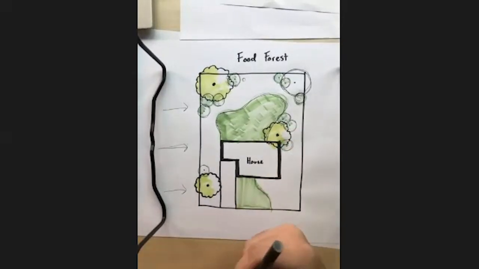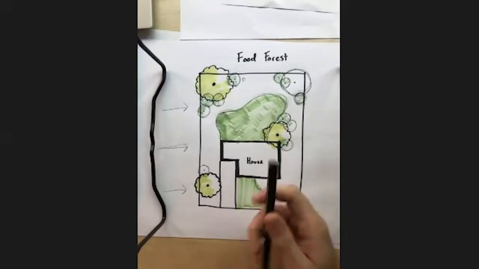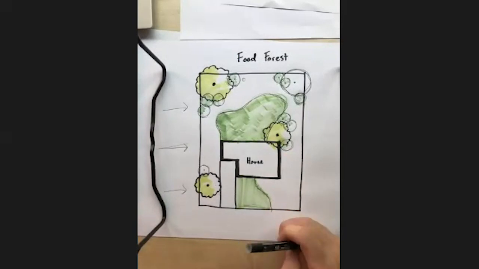And then one concept that I wanted to discuss before moving on, I should have discussed it before jumping into this. Give a thumbs up if you guys know much about hugelkultur.